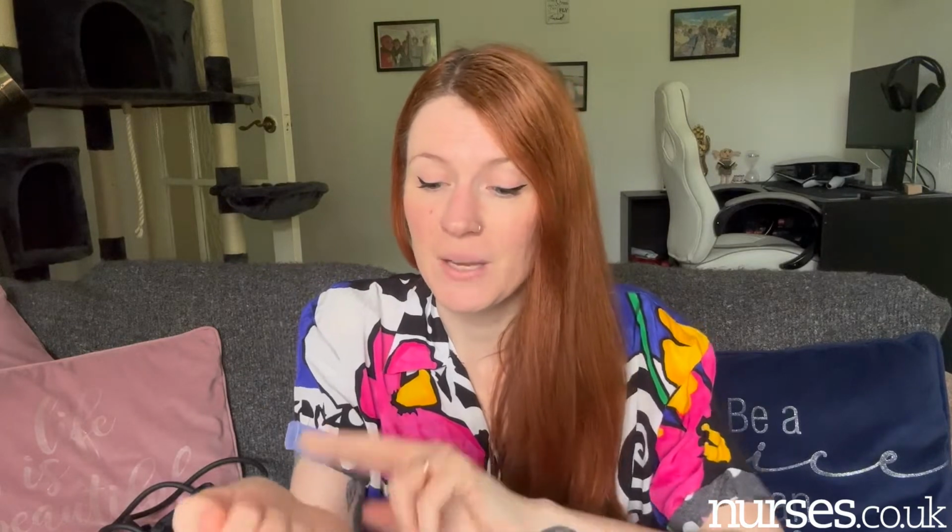It measures the oxygen within the body. It also comes up with a heart rate. However, I don't find these 100% reliable for heart rate. And not only that, we should be doing a physical check of the heart rate over 60 seconds, because what this doesn't account for is anyone with an abnormal rhythm.